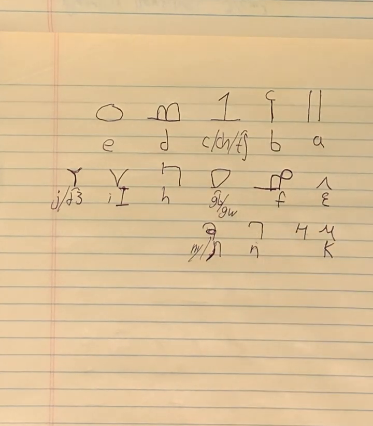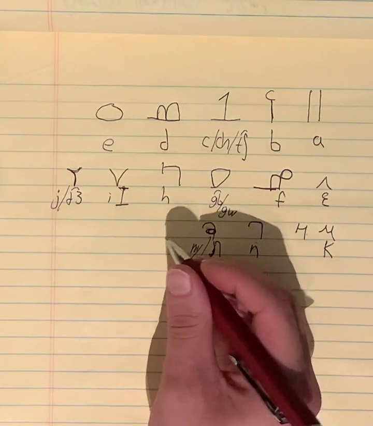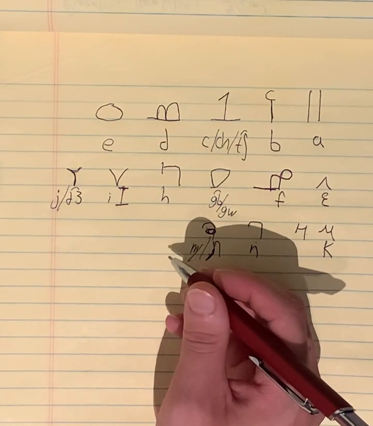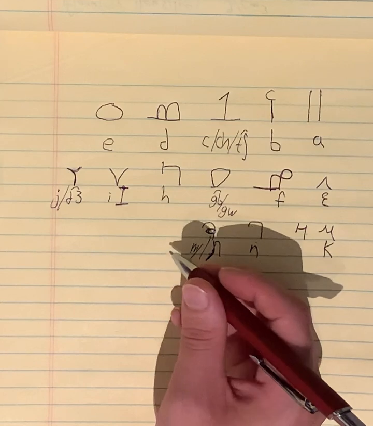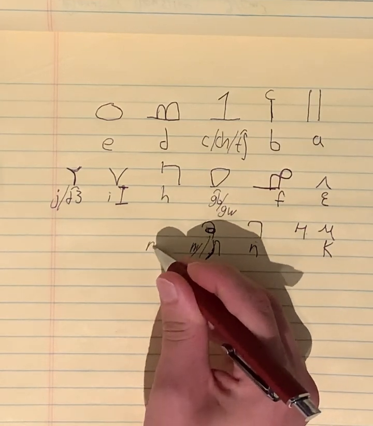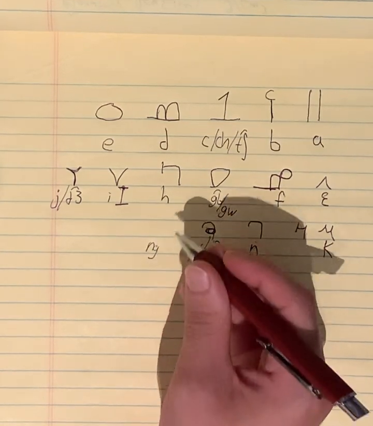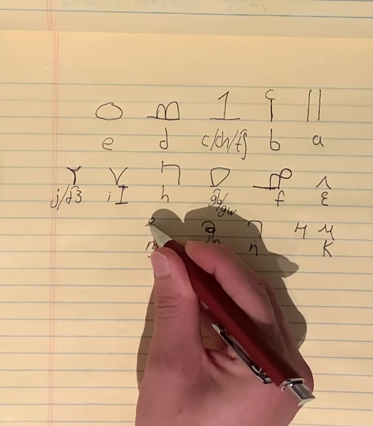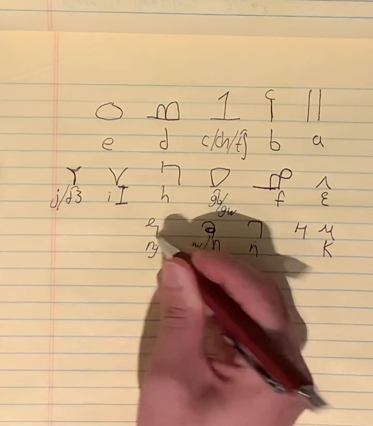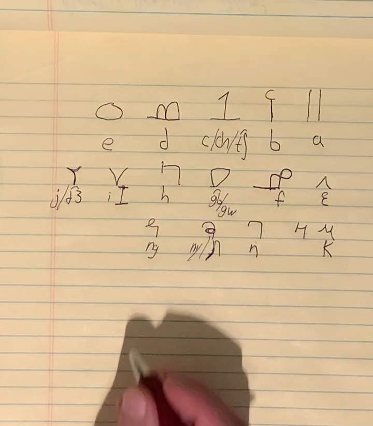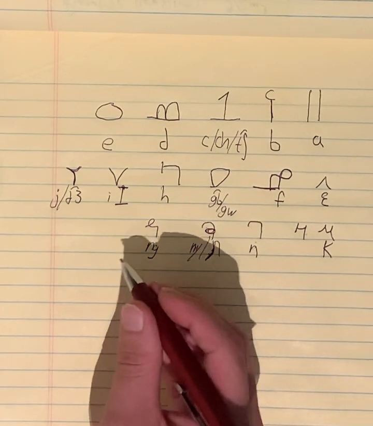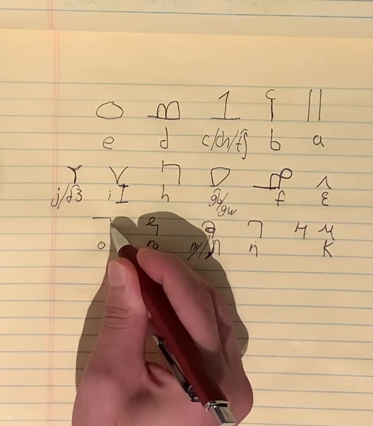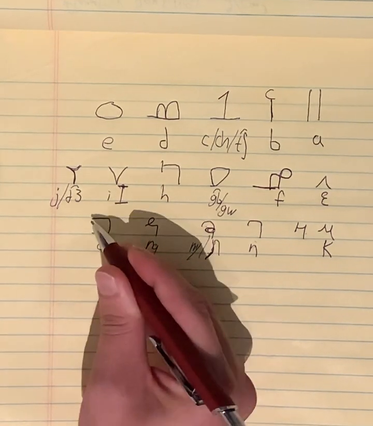And then there's this one, which is like this loop, and then it comes down. Then we've got O. It's kind of like this rectangle that's missing a side.